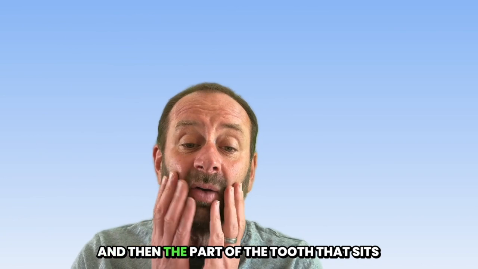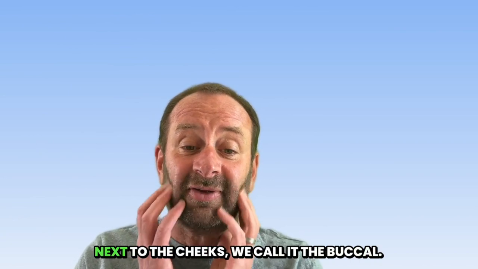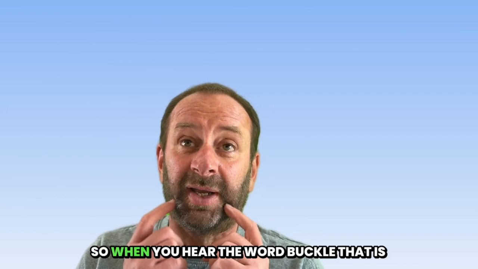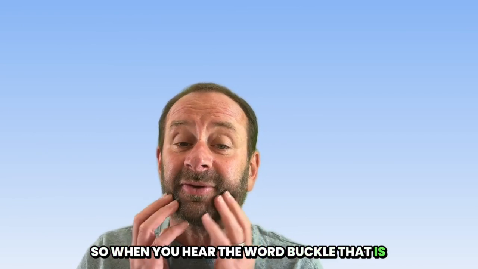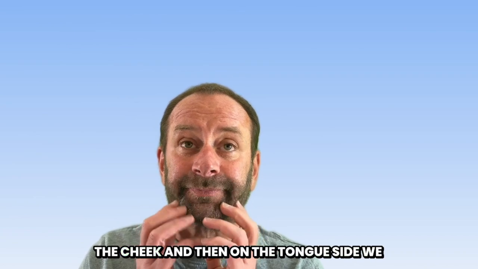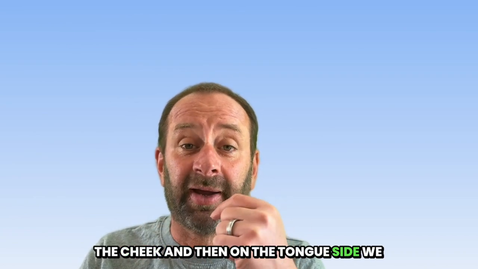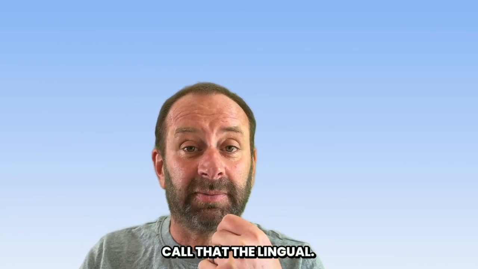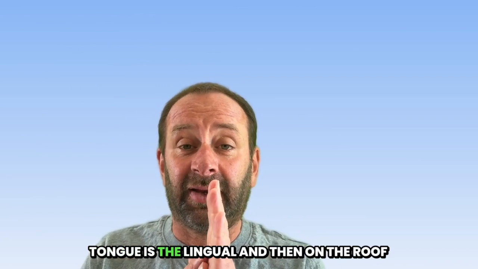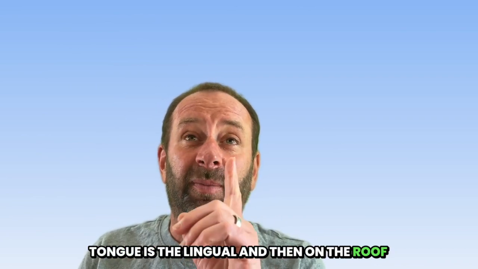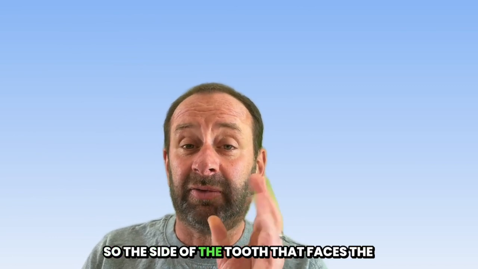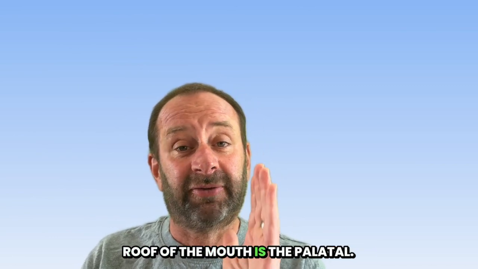And then the part of the tooth that sits next to the cheeks, we call it the buccal. So when you hear the word buccal, that is the side of the tooth that faces next to the cheek. And then on the tongue side, we call that the lingual. So the side of the tooth that faces the tongue is the lingual. And then on the roof of the mouth, we call that a palate. So the side of the tooth that faces the roof of the mouth is the palatal.